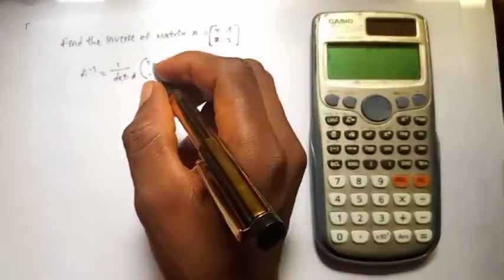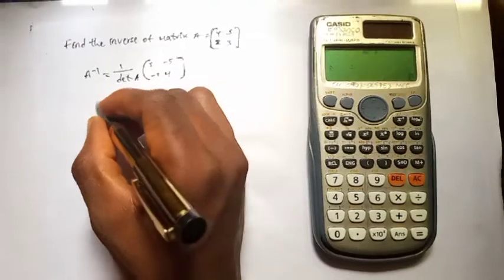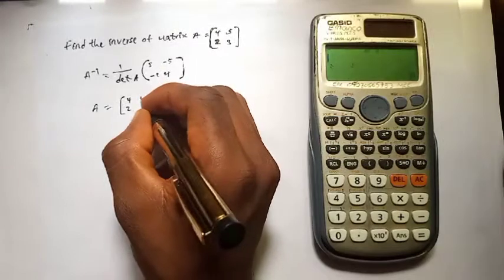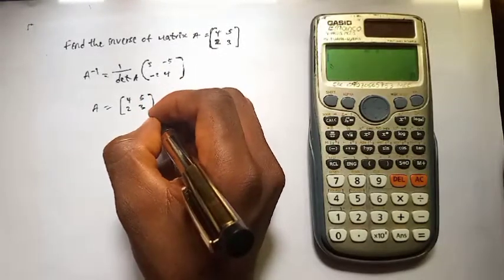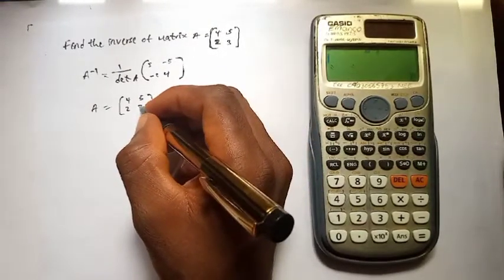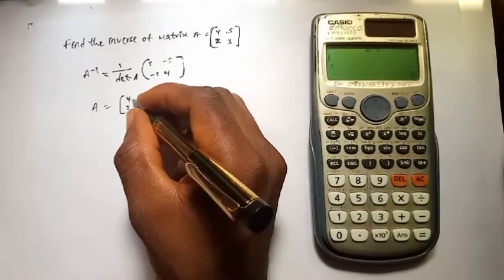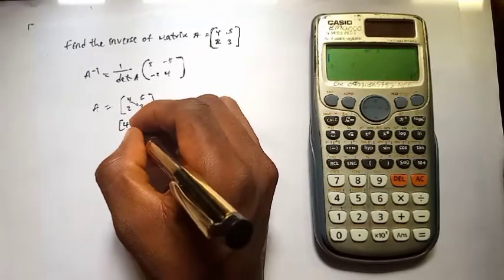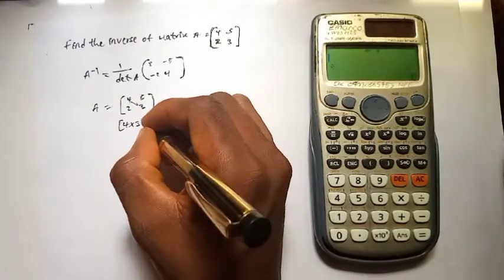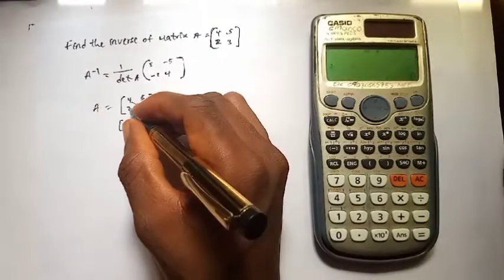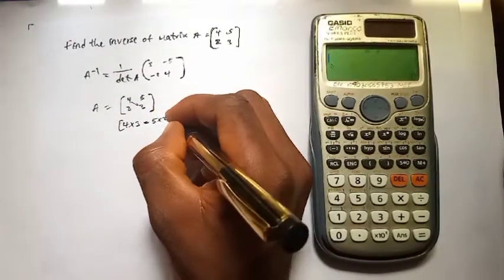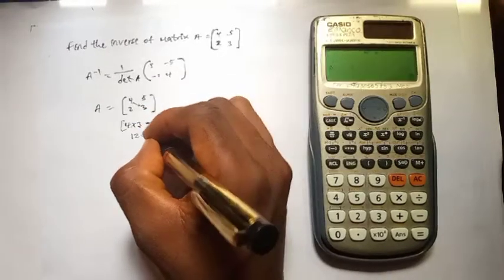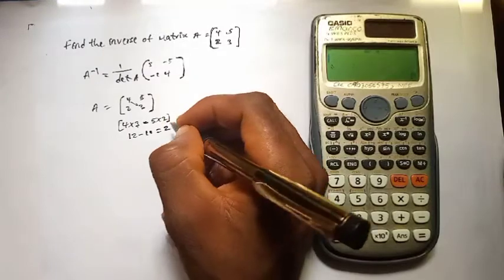Now, the next step is to find the determinant of A. Our A is equal to 4, 2, 5, and 3. To find the determinant of this matrix, we need to multiply the leading diagonals first, which is 4 times 3, then minus 5 times 2. 3 times 4 will give us 12, minus 5 times 2 will give us 10, which is equal to 2.